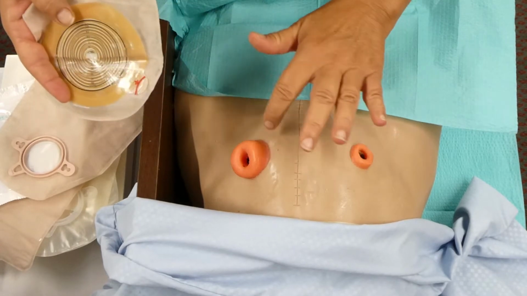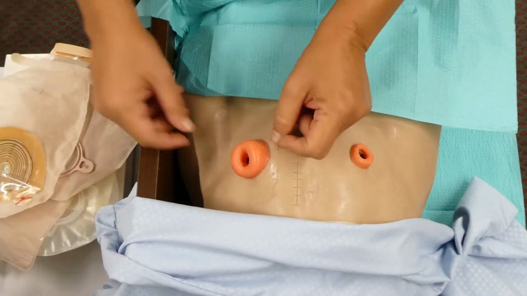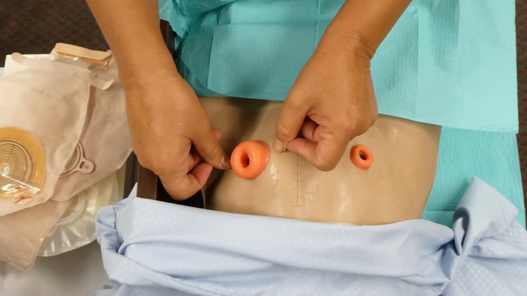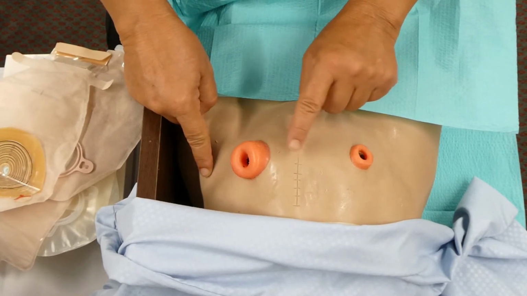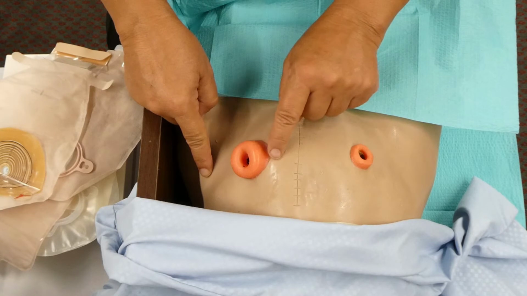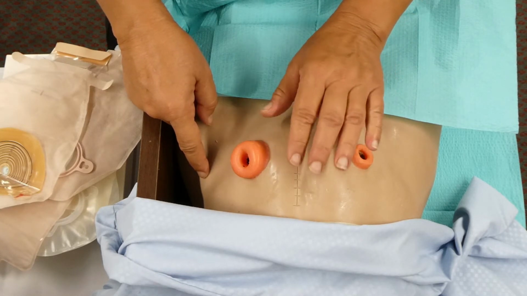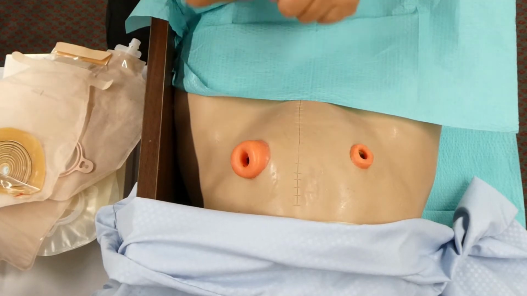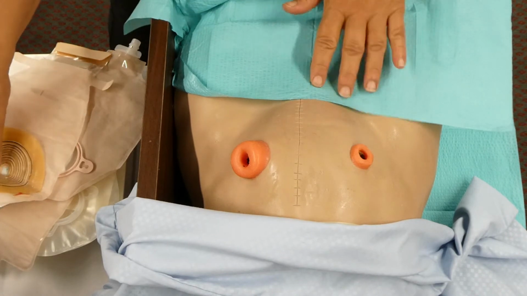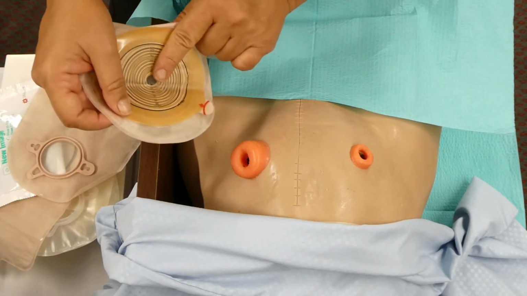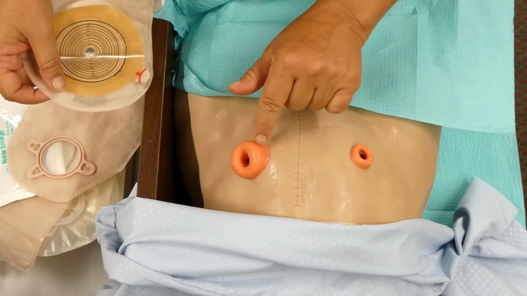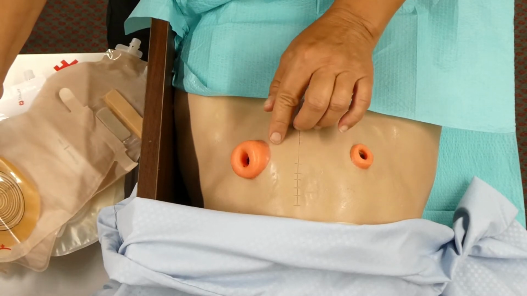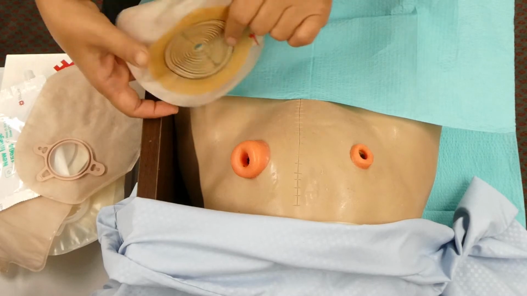The key is you only want to cut it to where it's just covering this. You do not want it way out here where a lot of the skin is open to the fecal matter. This will cause the skin to break down. You don't want it too small where it's not going to fit over the ostomy. It needs to just fit around it nicely, and that takes some measuring.